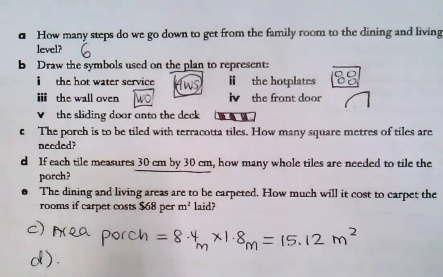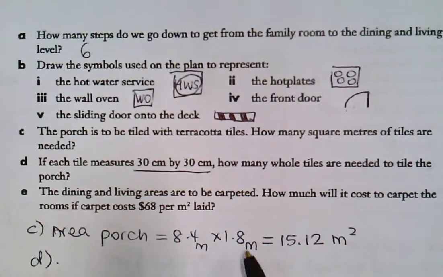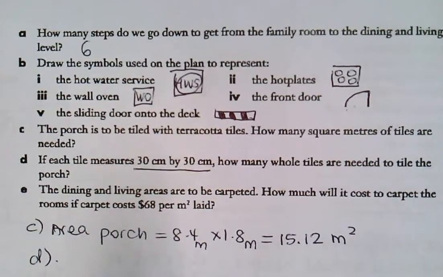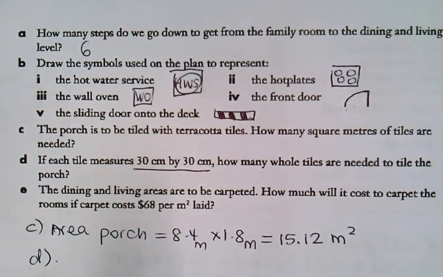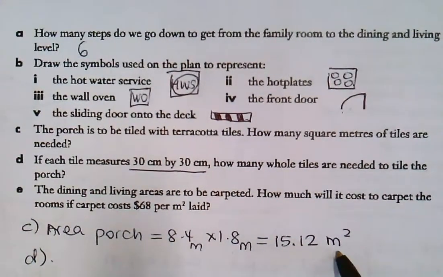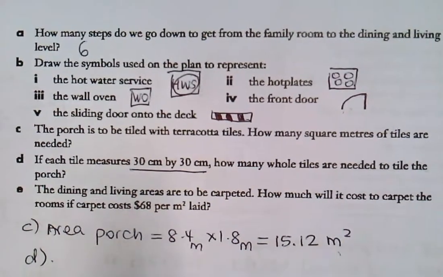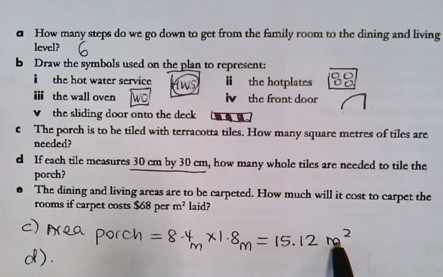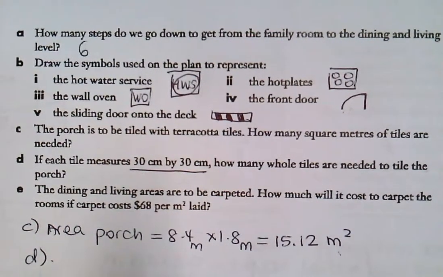We need to be very careful here. These are in centimeters and the area of my porch is in meters. I'd be changing, which one do you want to change? You've already worked out the area of the porch in meters squared. I'd be changing my, no, I think you should change your tiles to meters. Because otherwise you're going to have to redo the whole area again in centimetres squared. Or you can change this to centimetres squared if you want. How do you go from metres squared to centimetres squared?